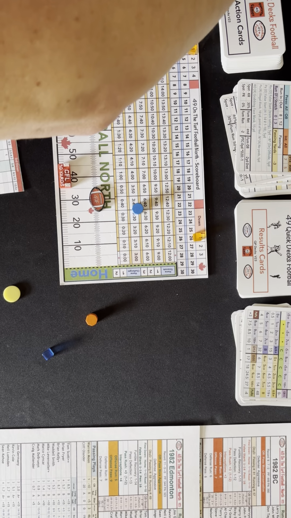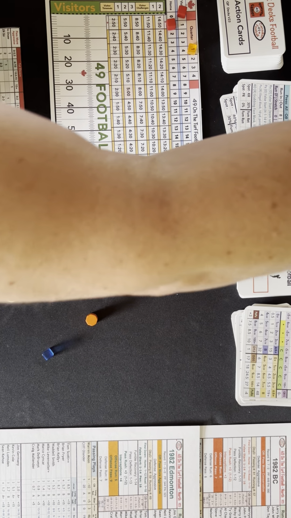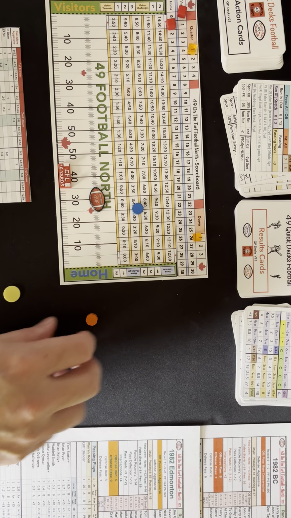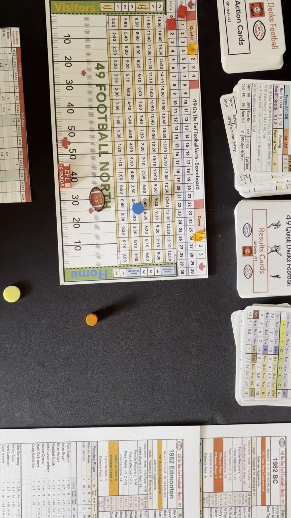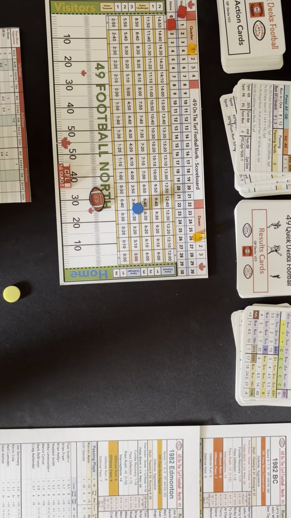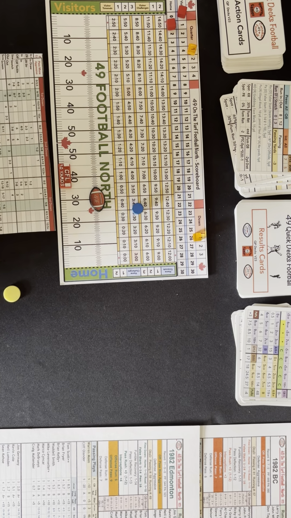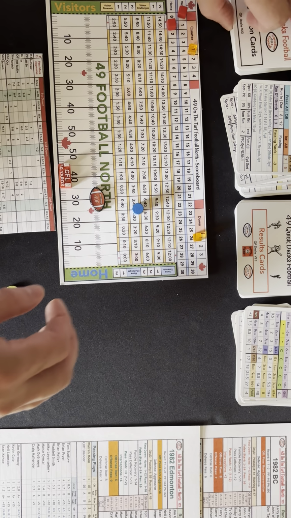All right, so we're going to have possibility of pressure on the quarterback and a possibility of an interception. All right, we have a 14. That is a medium pass to 18. Who's 18 on this? That's Neil Lumsden. Let's move this up so you guys can actually see what I'm doing here. Sorry about that.